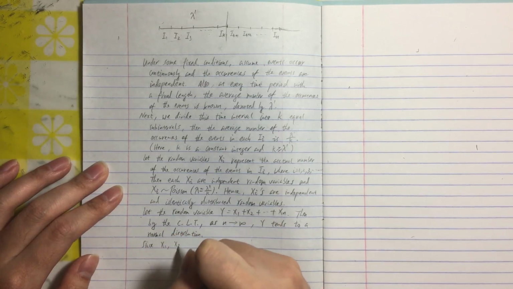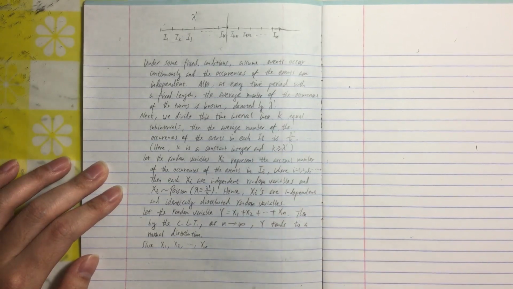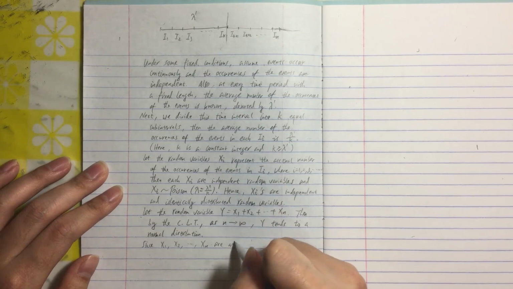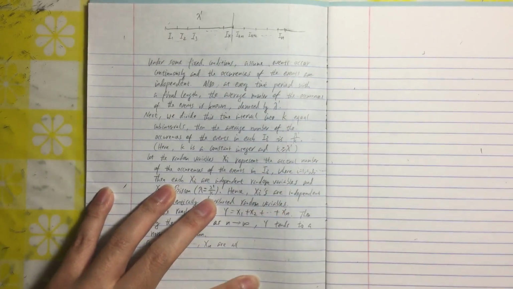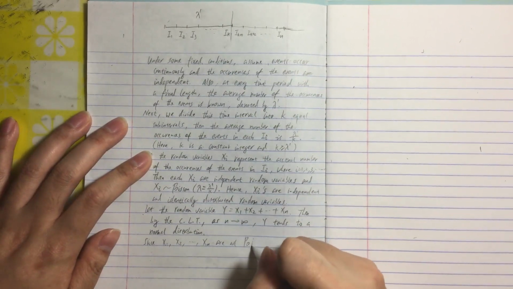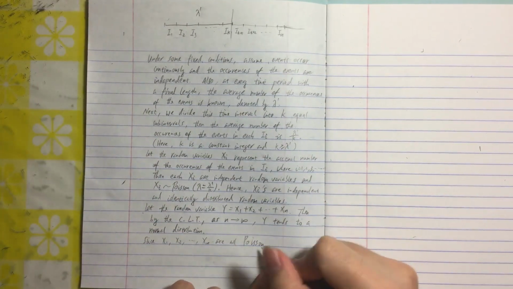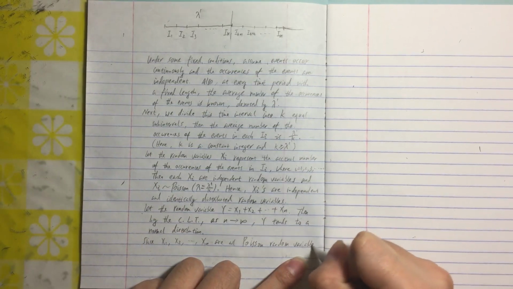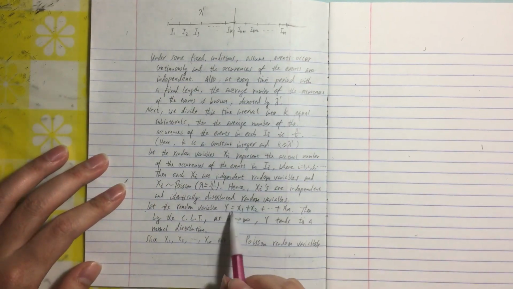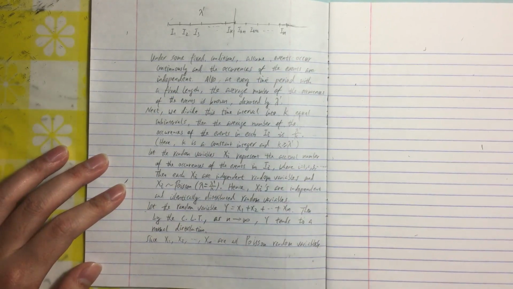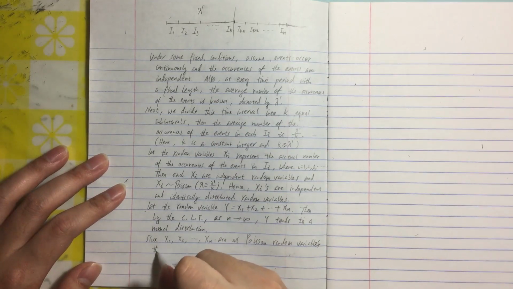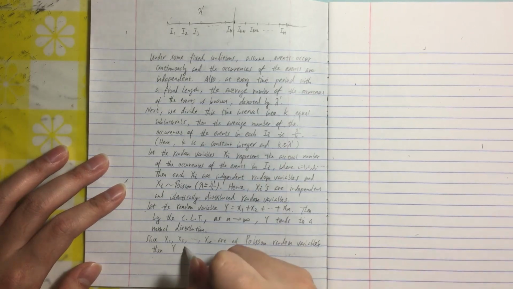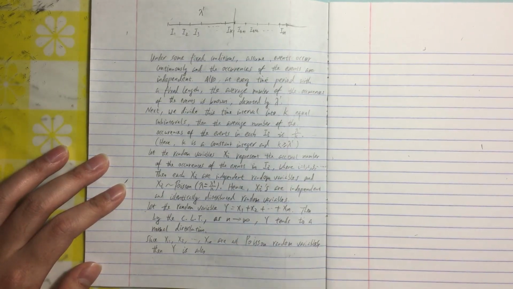Since S1, S2, Sn are all Poisson random variables, and y is the sum of all of them, y must also be a Poisson random variable.